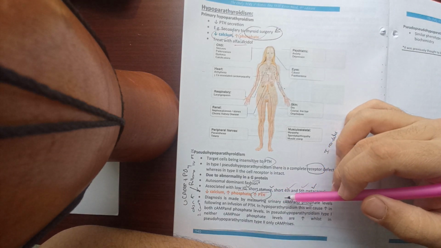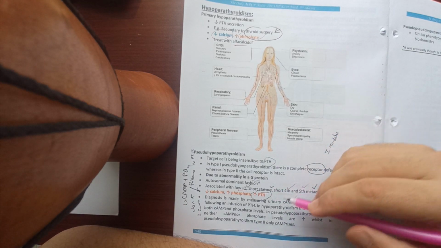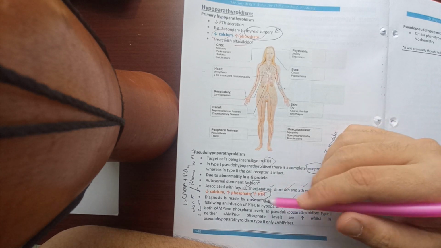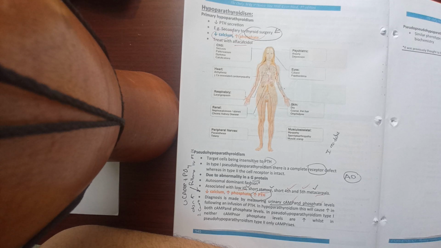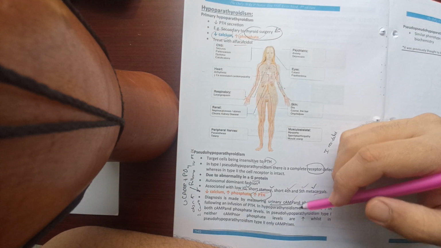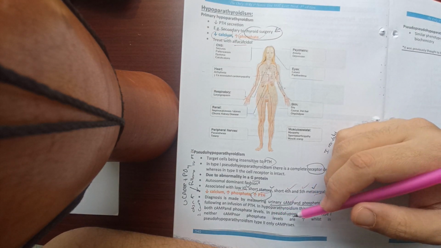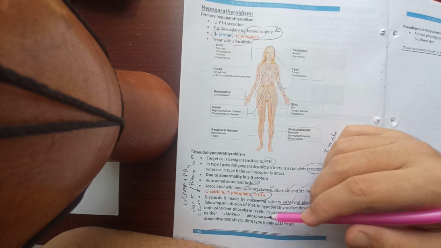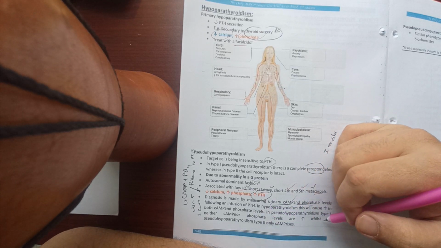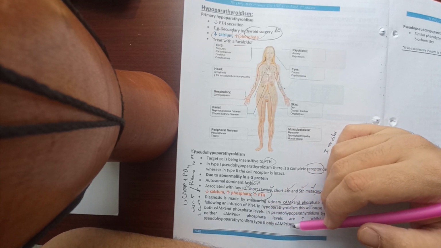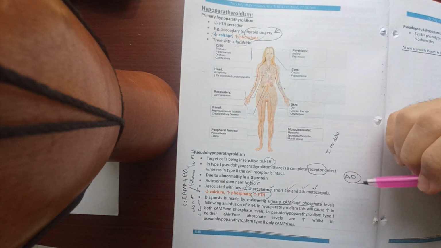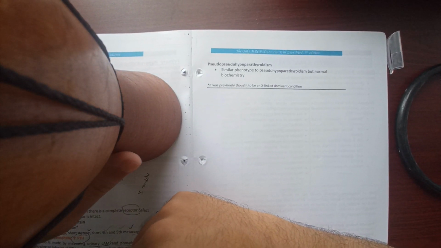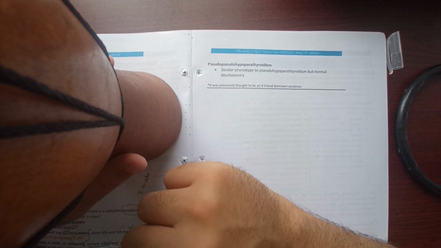Diagnosis is made by measuring urinary cAMP and phosphate levels following an infusion of PTH. Normally this will cause an increase in both cAMP and phosphate levels. In pseudohypoparathyroidism type 1, neither cAMP nor phosphate level increases, while in type 2, only cAMP rises. In pseudopseudohypoparathyroidism, there is a similar phenotype but normal biochemistry.